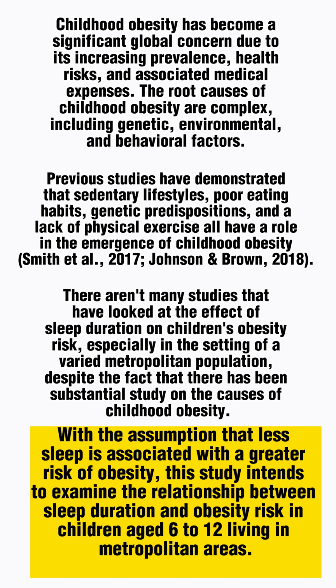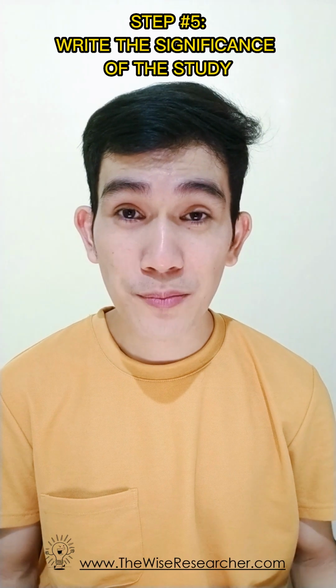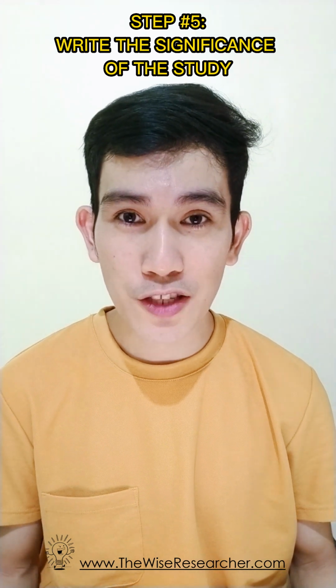Example: with the assumption that less sleep is associated with a greater risk of obesity, this study intends to examine the relationship between sleep duration and obesity risk in children aged 6 to 12 living in metropolitan areas. So as you can see, the researcher now states the objective of their study. It is denoted by words like the aim of their study, the purpose of the study, or the statement this study intends to. And finally, in step number 5, you describe the significance of the study.